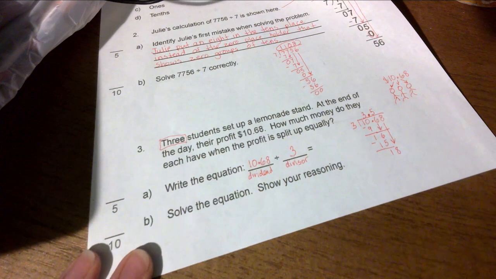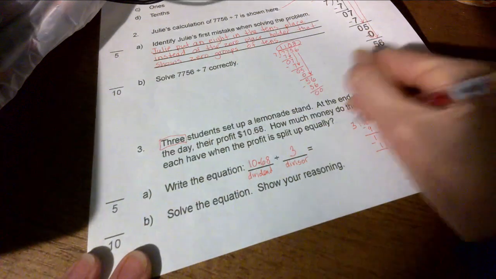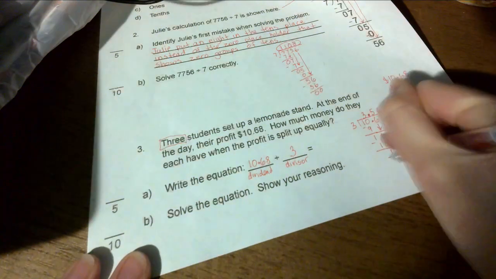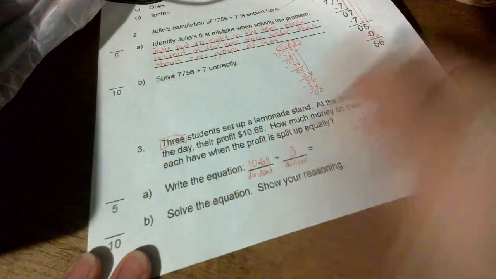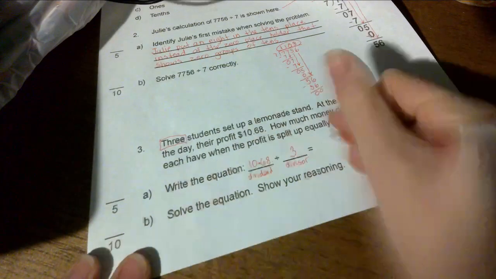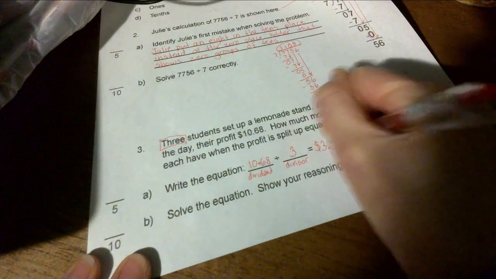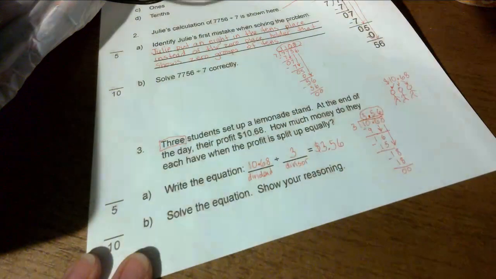And how many people could I give 3 pennies to? I can give those to 6 people, because 6 times 3 is 18. I subtract. I get my beautiful zeros at the bottom and nothing to bring down. Therefore, my answer is $3.56 per person. All right, let's go ahead and flip it over.